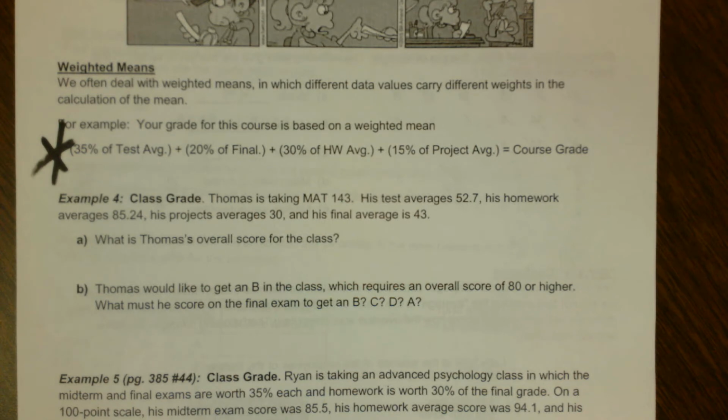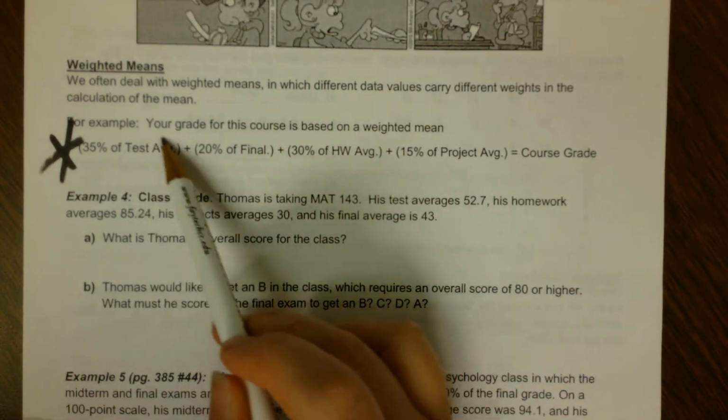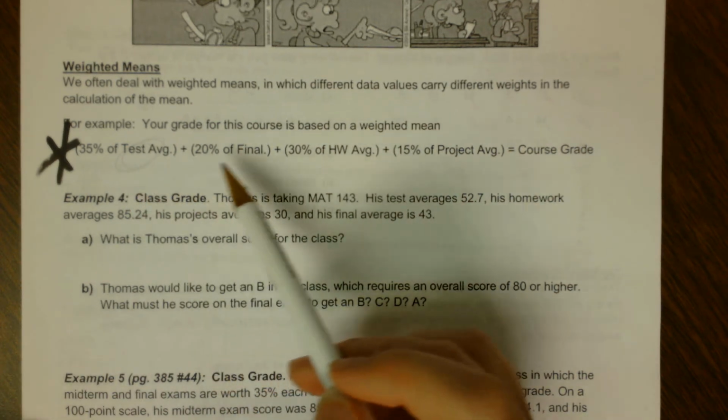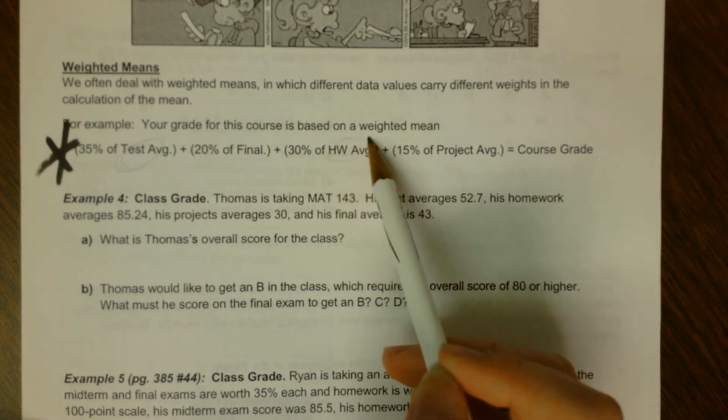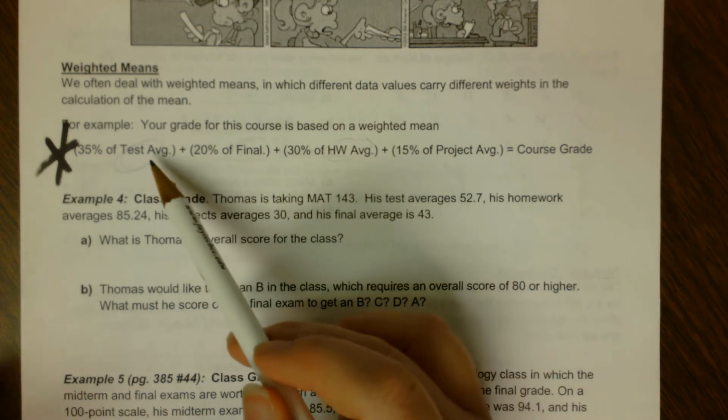The 5 in one thing is going to be the same thing as a 5 in something else. But with weighted means, some values make a bigger difference on the overall thing. So, for example, your grades, where all of your tests are going to have a different weight than, let's say, your homework. And the final especially is going to have more weight than each individual test, right?